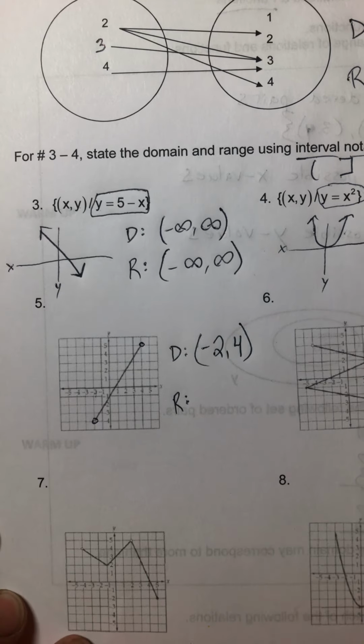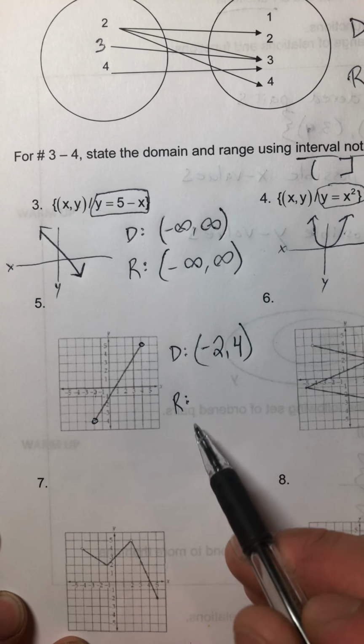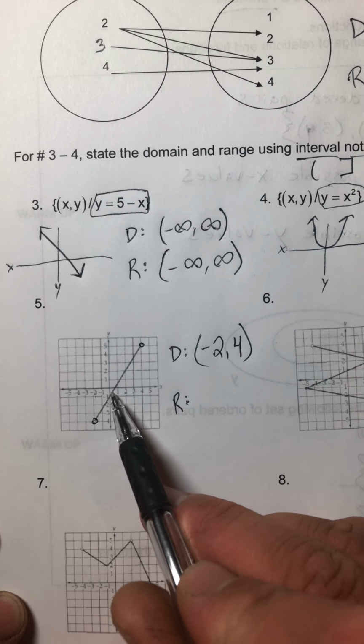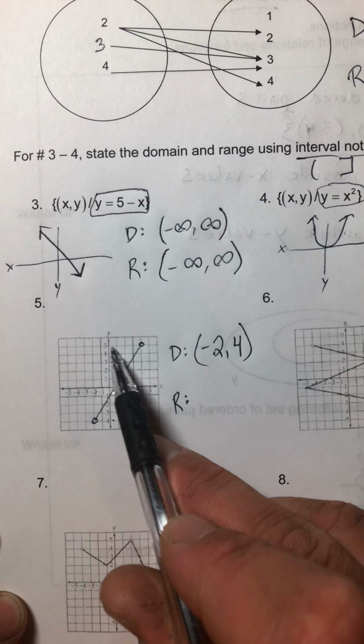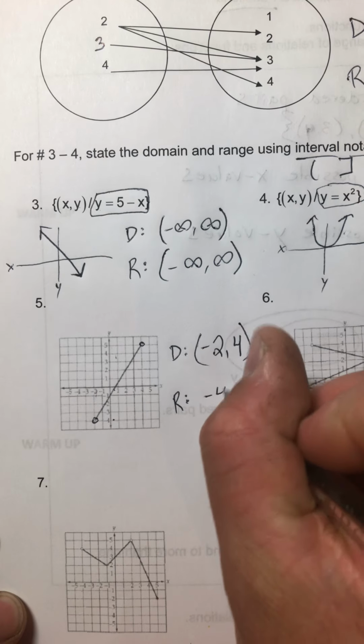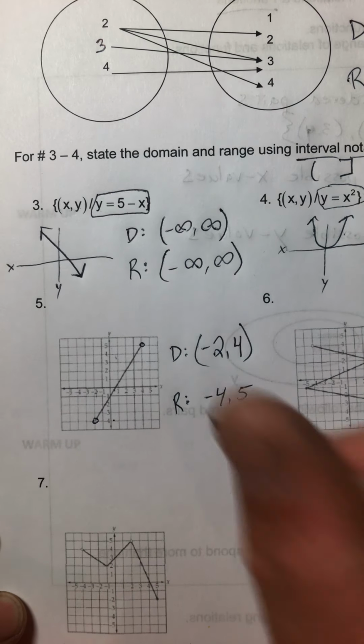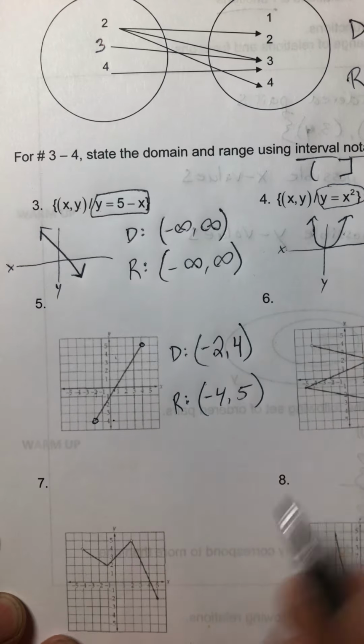The range, this one, how far down, how far up? Because range is y values, right? So how far down does this go? Looks like a -4. And how far up? At 5. So from -4 to 5, open circles, parentheses.